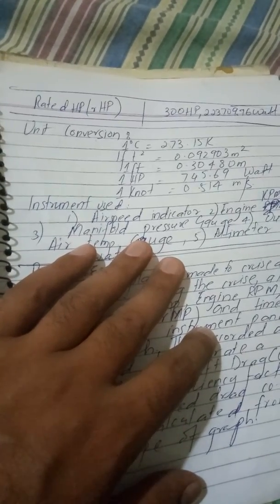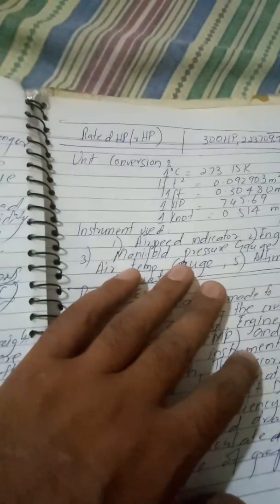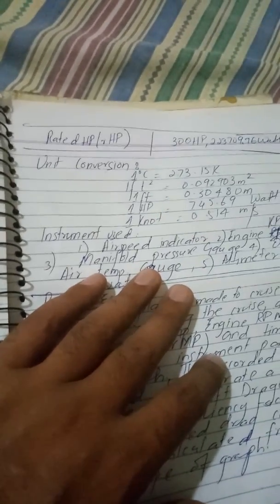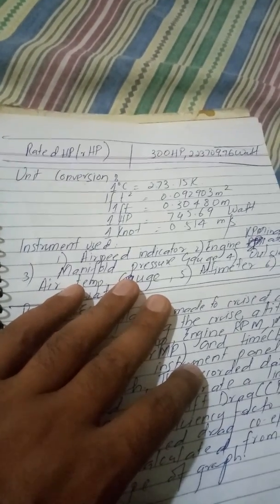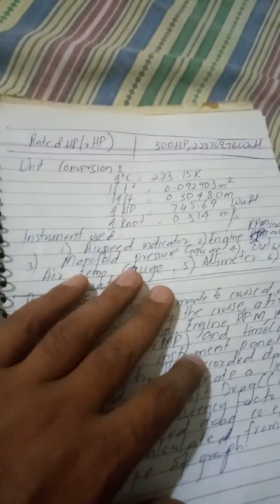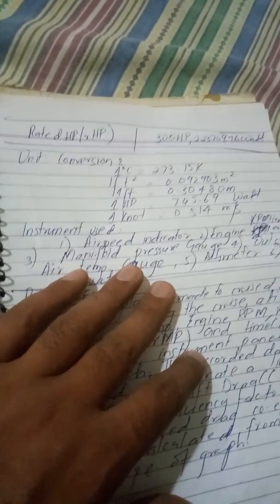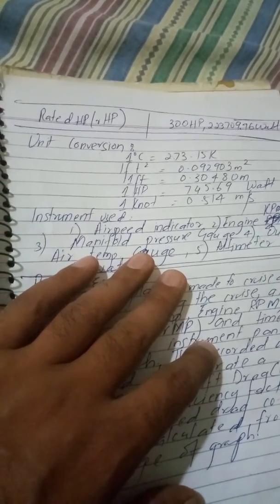So the unit conversions: 1 Celsius corresponds to 273.15 Kelvin, 1 square foot is 0.092903 square meters, 1 foot is 0.3048 meters, and 1 horsepower, that is HP. The rated horsepower is 300 horsepower. 1 horsepower is 745.69 watts, that is standard. 1 knot is equal to 0.5144 meters per second. That is the standard unit conversion.